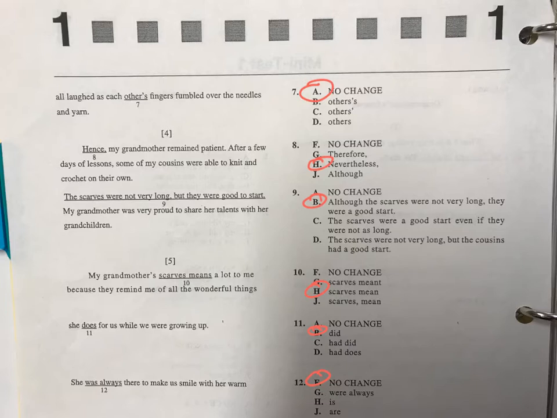All right, looking at my answer choices, therefore, nevertheless, and although. What does therefore mean? So you're looking for, is it a cause effect? Is it a contradiction? Or is it a yet? Which is actually very close to nevertheless. So it's one of those you'll have to think about there. So hence, my grandmother remained patient. You would have to read this sentence and then this one and go, well, wait a minute, that's a contradiction. So it's nevertheless. Okay.